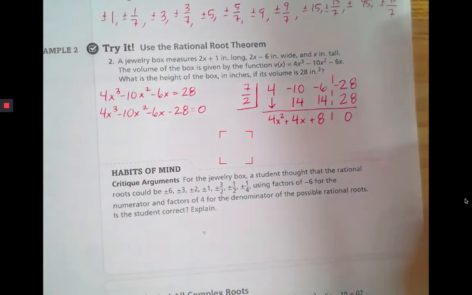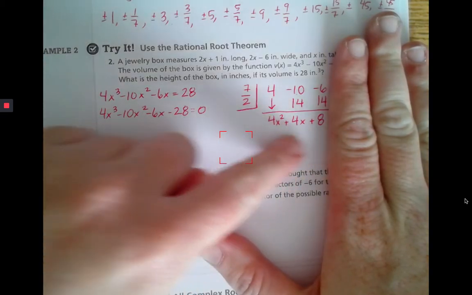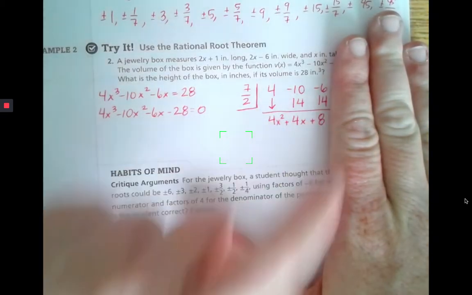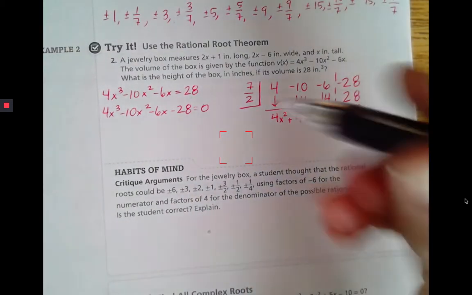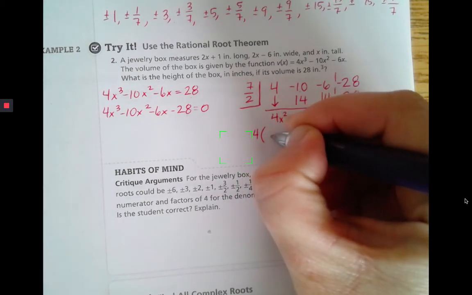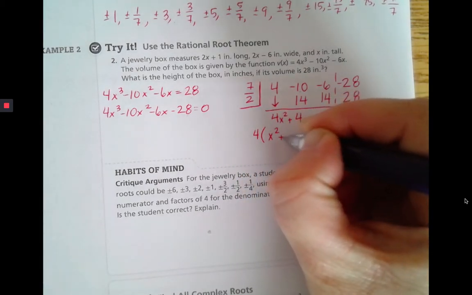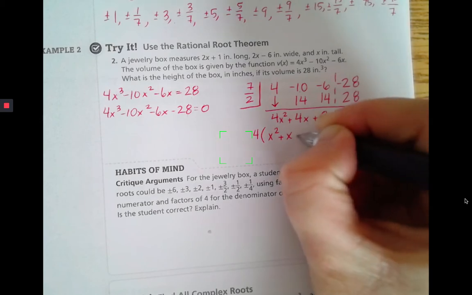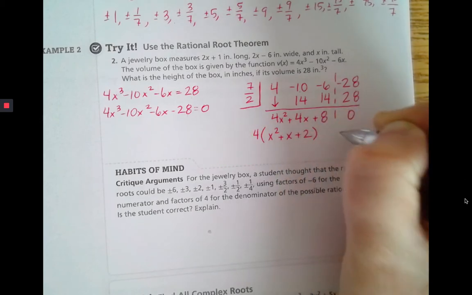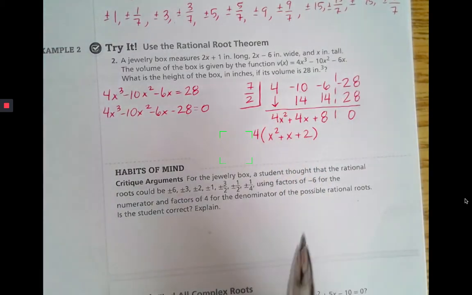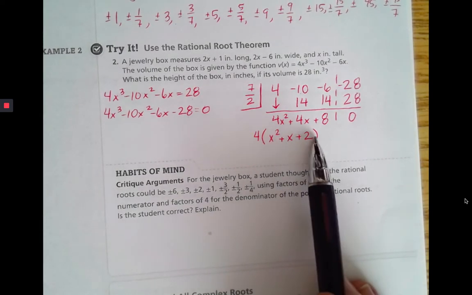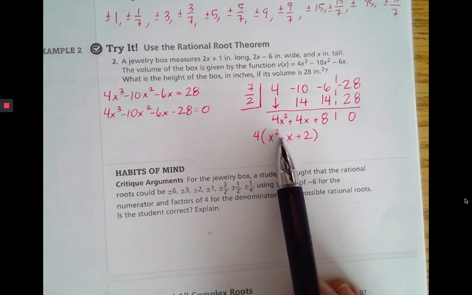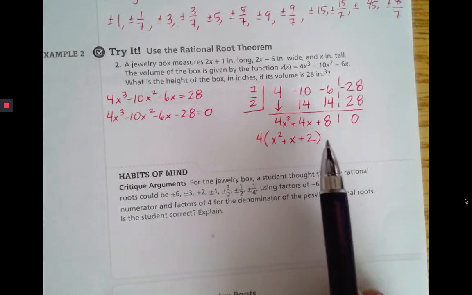Well, if we're not paying attention to this remainder, we're just paying attention to our equation right here. What do these three numbers have in common? They're even, but what else do they have in common? We could take the 4 out, right? So 4 times x squared plus x plus 2. Well, I'm going to be honest with you. There is no real number that will multiply to give me 2 and add to give me 1. The only things that multiply to give me 2 are 2 times 1, right?